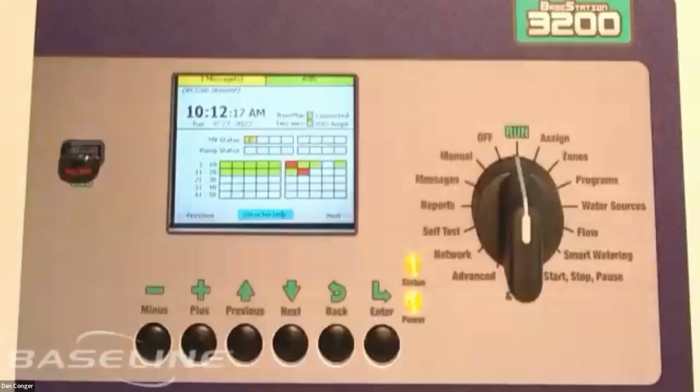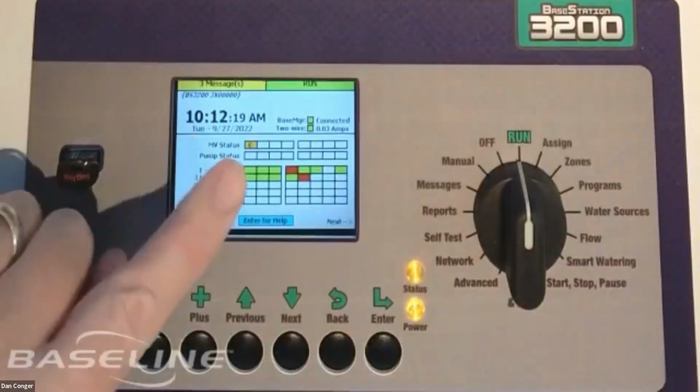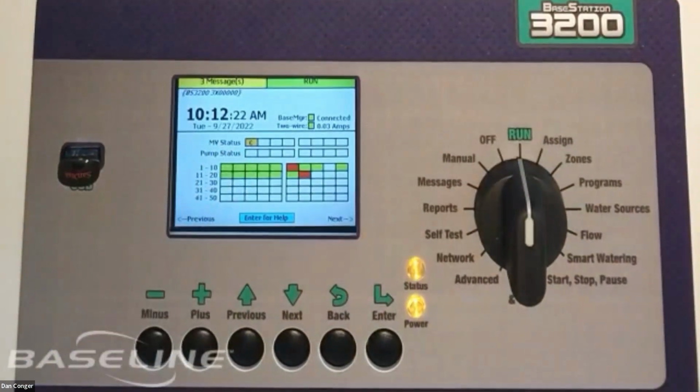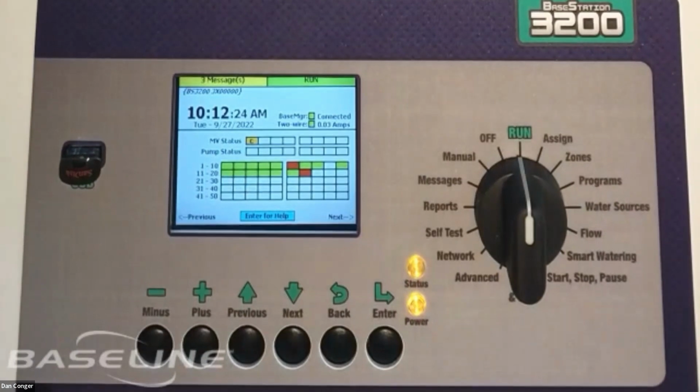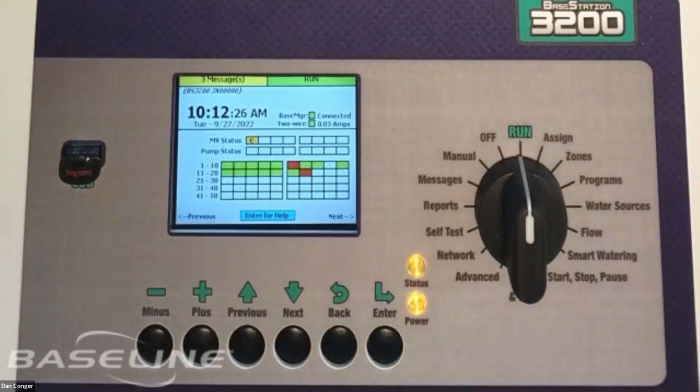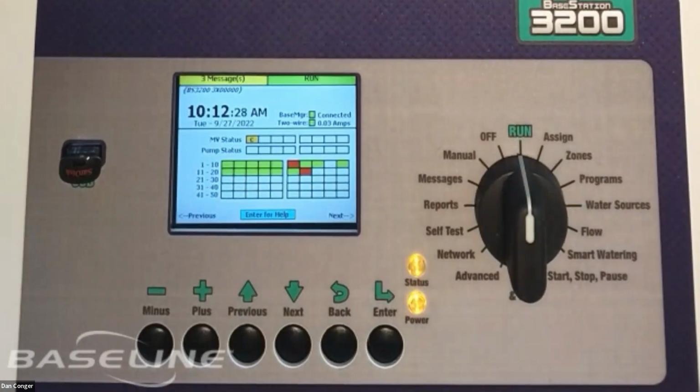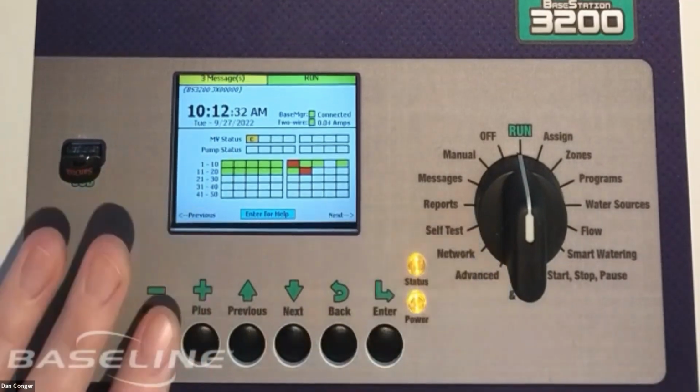Now, if the master valve was open, and we also... let's look at that one more time. So two things are going on here. The master valve isn't open, and I don't have any zones running. So it could be just some unscheduled flow. Someone's bleeding a valve or something like that. Okay, so flow, right? We can test all of this right from the controller.